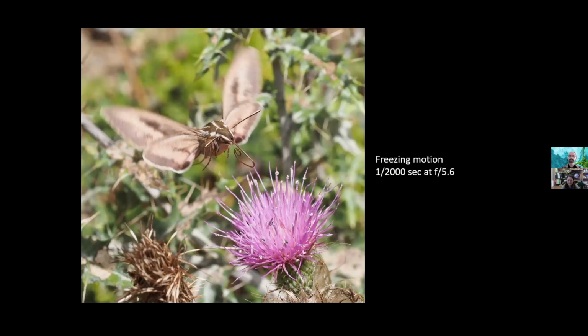So for freezing motion, you want a really fast exposure. You can see here this moth is coming in to pollinate this flower, and I've managed to freeze the proboscis as the proboscis is unfurling to go into that flower and nectar in there. So that's pretty cool. But notice the wings are blurry. These wings were going so fast that even 1/2000th of a second wasn't fast enough to stop them.